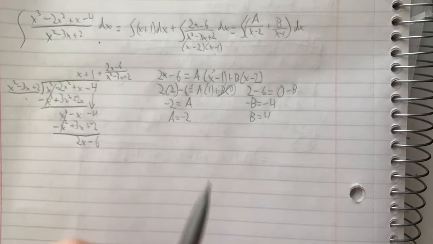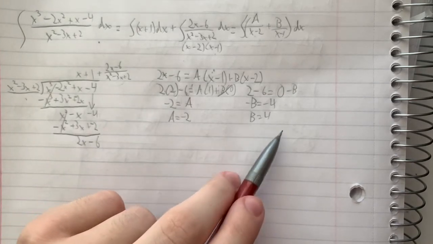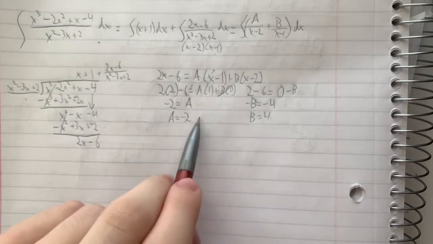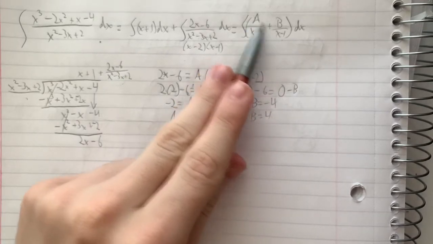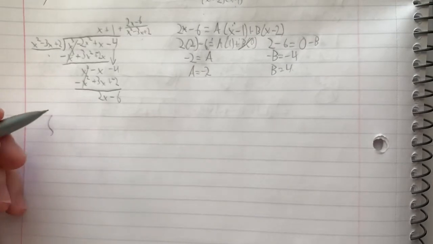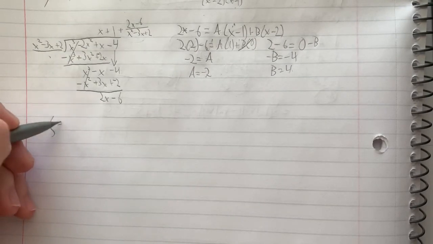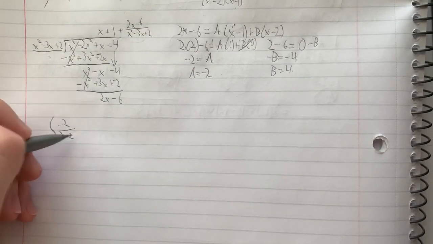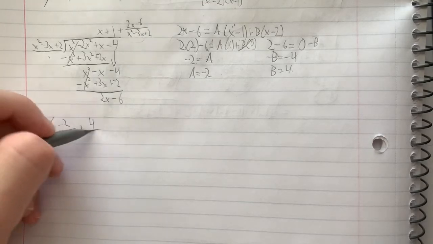Alrighty, now here's what we're going to do. We're going to now put these numbers in this function. So we get the integral of, a is negative 2, so negative 2 over x minus 2 plus 4 over x minus 1.